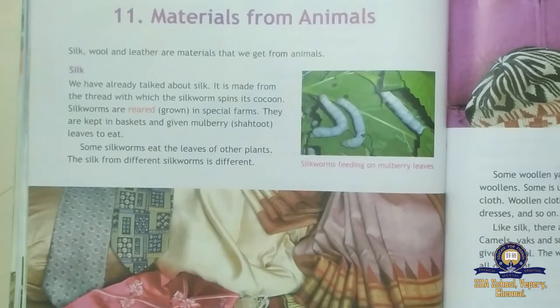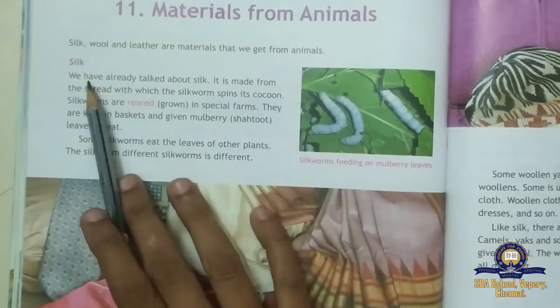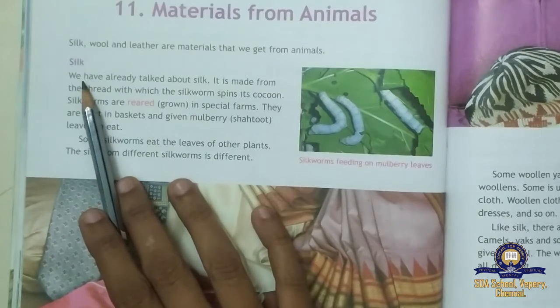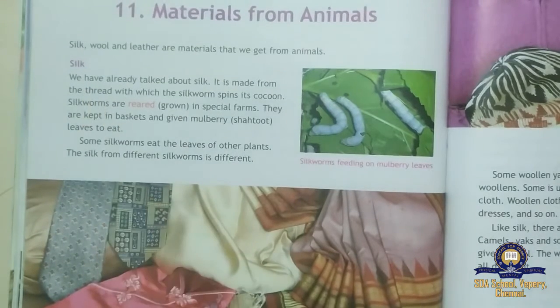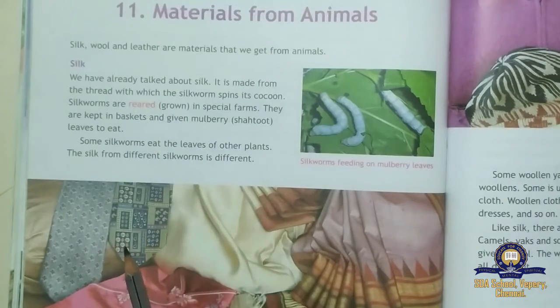What are the things we get from animals? We are going to learn about it. The subdivisions are silk, wool and leather. Silk, wool and leather are the materials that we get from animals. First we move on to silk. I've already talked about silk in the previous lessons, number 9 and 10.